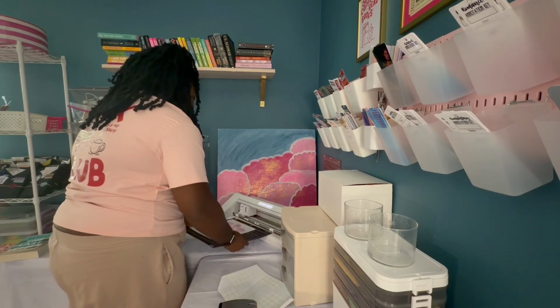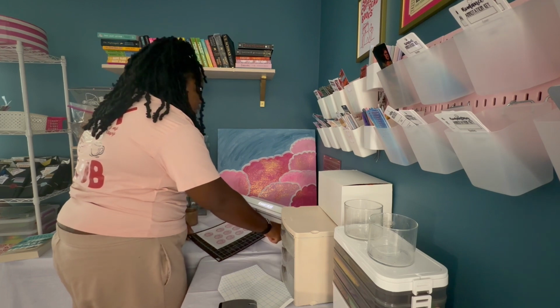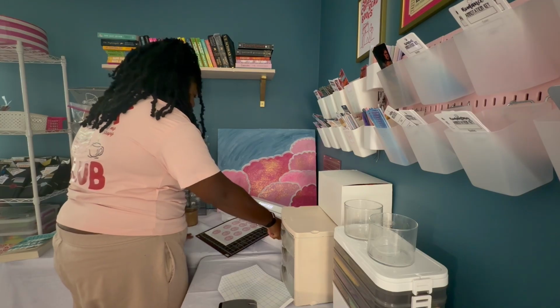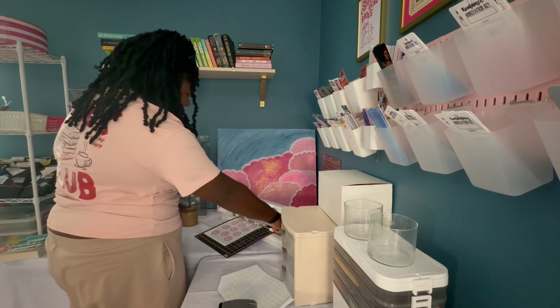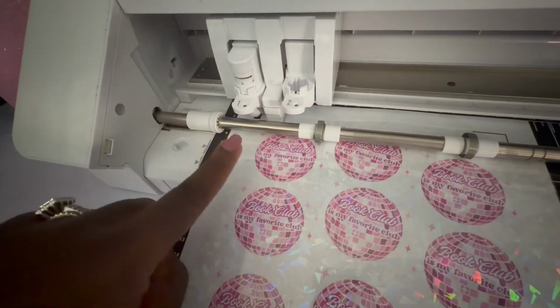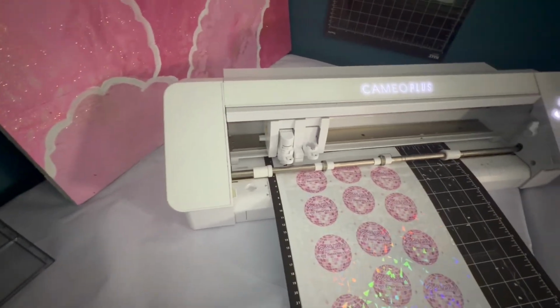So all I'm going to do is re-eject it, insert it again, and use the arrows on the machine to make the cutting tool line up right over that black square that I showed you. So now the cutting tool is right on top of the black, and it should make it register correctly.